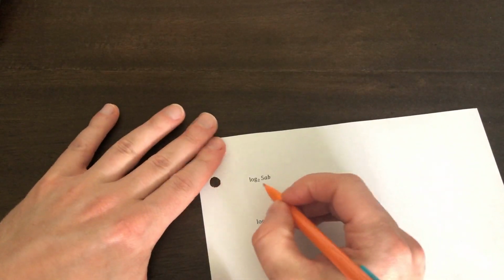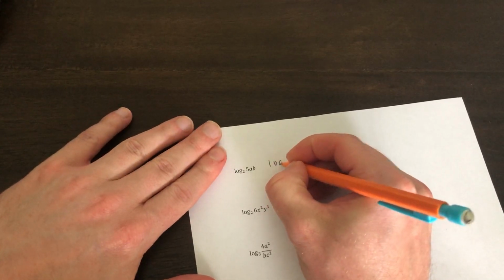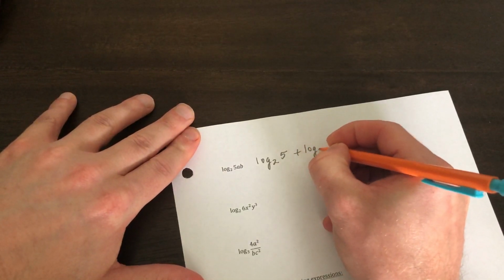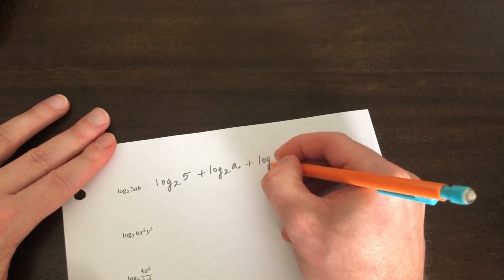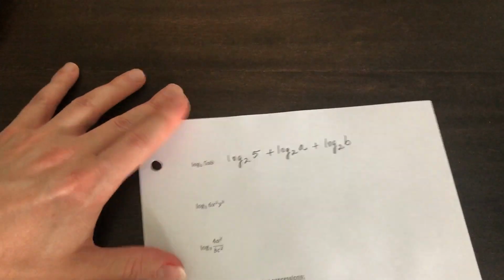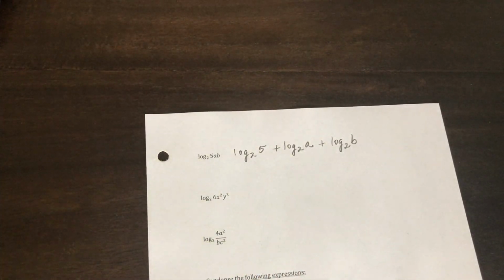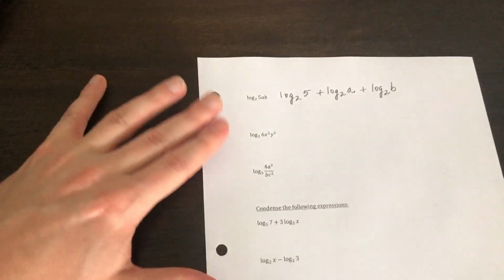Next one. There's multiplication going on, 5ab. So this is going to be log base 2 of 5 plus log base 2 of a plus log base 2 of b. Another thing I need to make sure we make the point: these bases are subscripts, so they're written below, so you need to make that distinction.